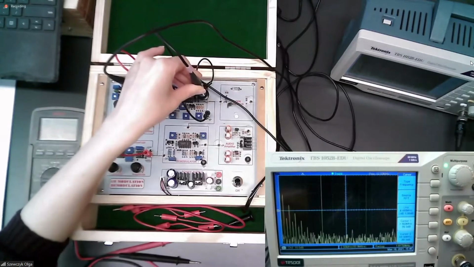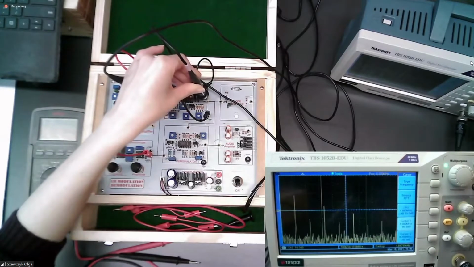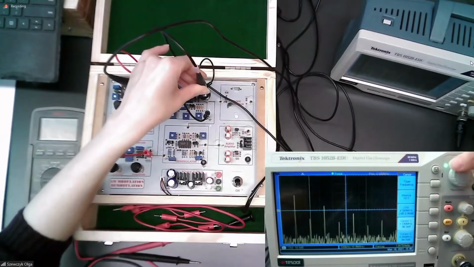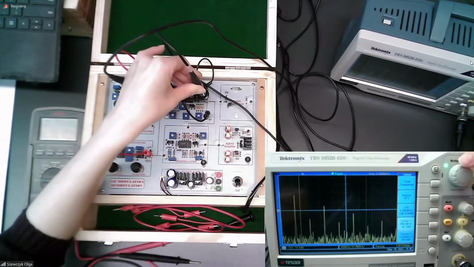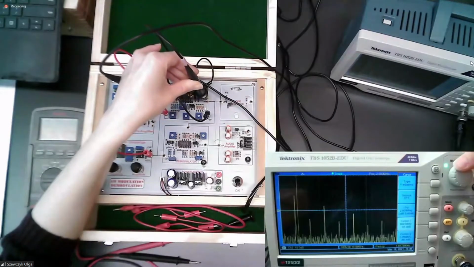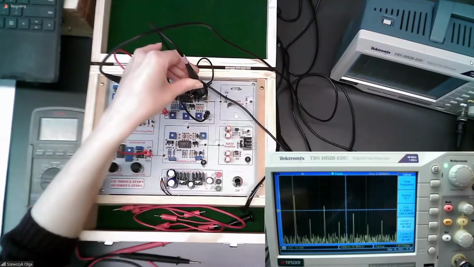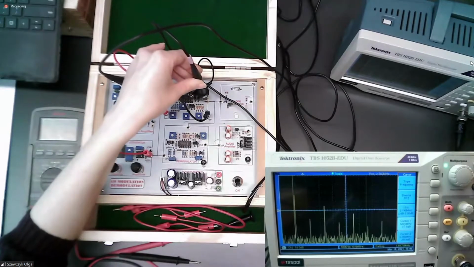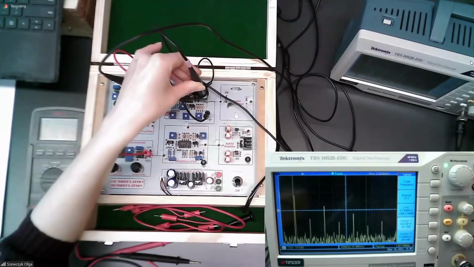So the highest peak should be the same as the frequency of the carrier, which is 520. So it's more or less the same.